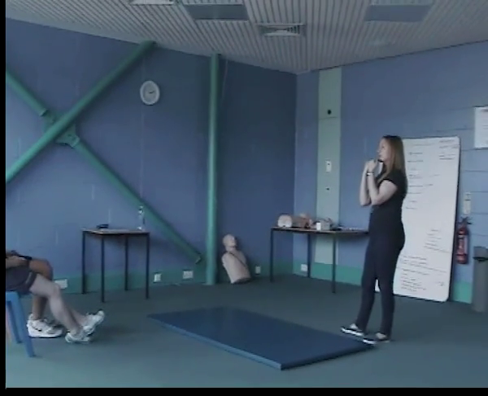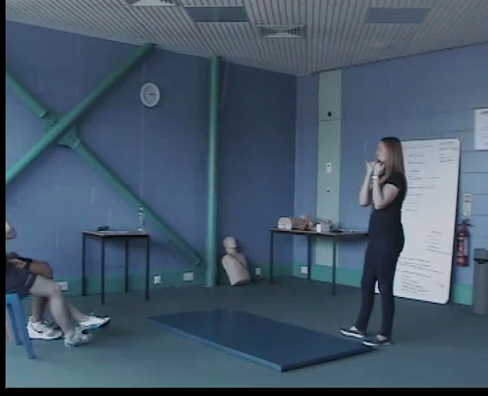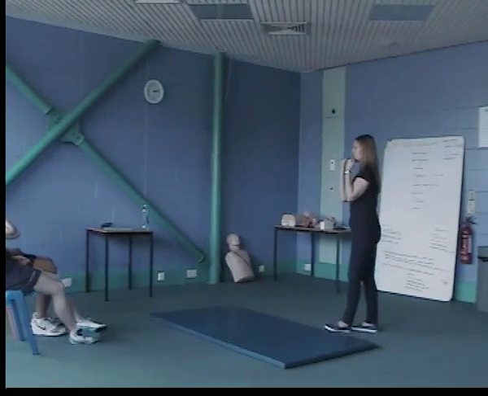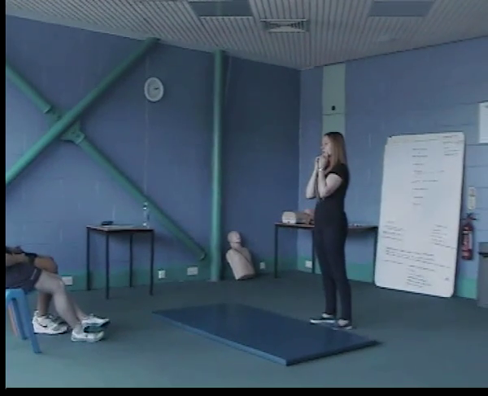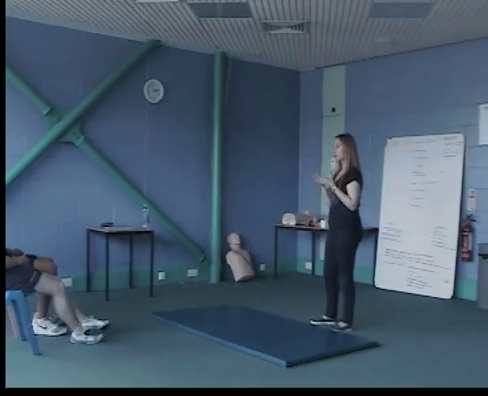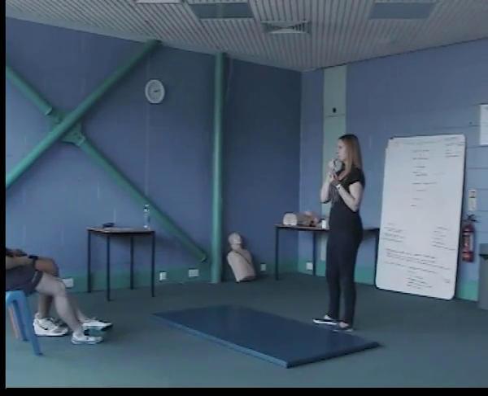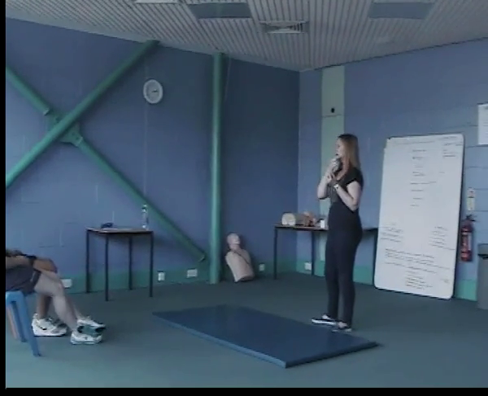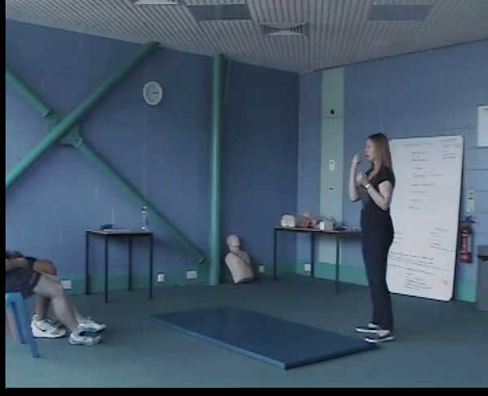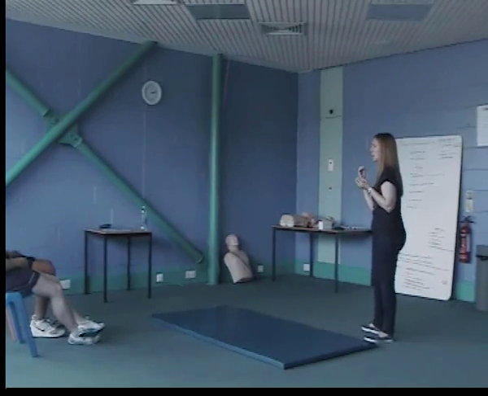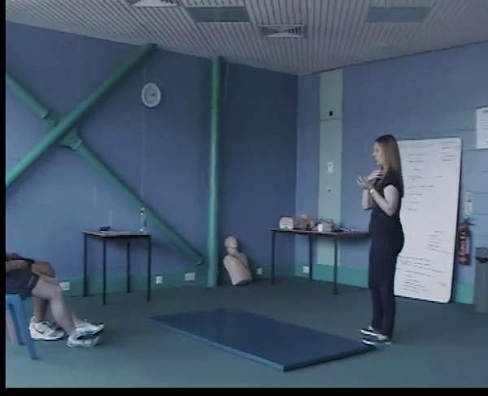Moving down a little bit further to the mouth, what might you look for with the mouth? Tongue blocking the throat. Tongue blocking the throat, yeah, anything else? False teeth, yeah. What would you do if you did have a casualty with false teeth? If they're loose, you would remove them, and if they're not in the way, leave them. Yeah, okay, so if they are moving around a lot, then you want to take them out, just in case they choke on them, okay?